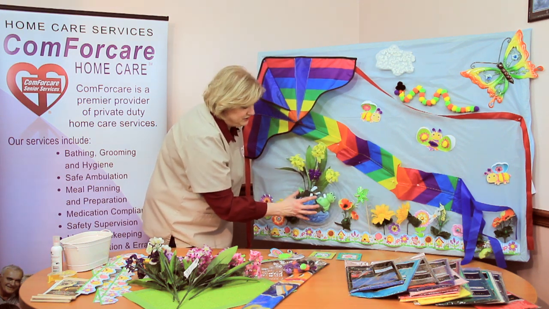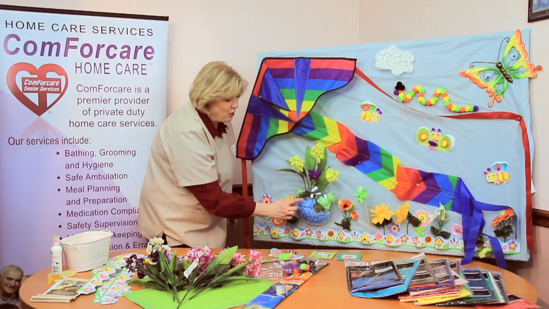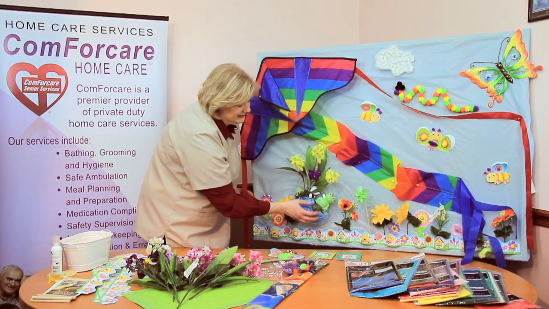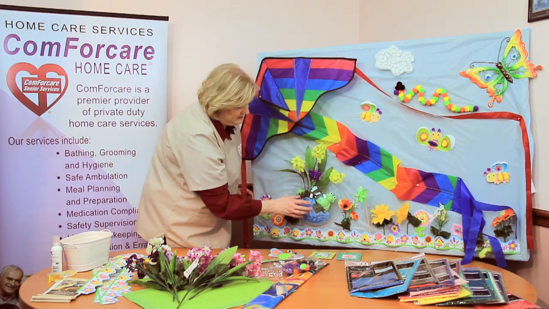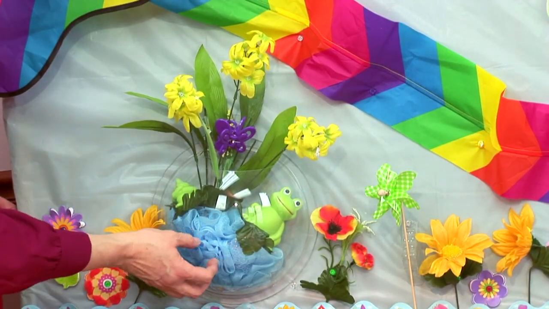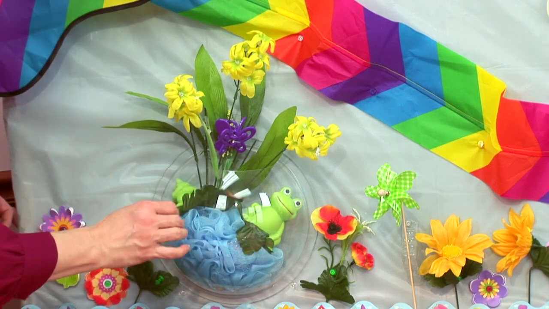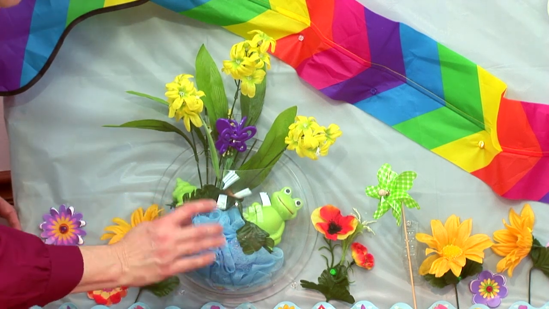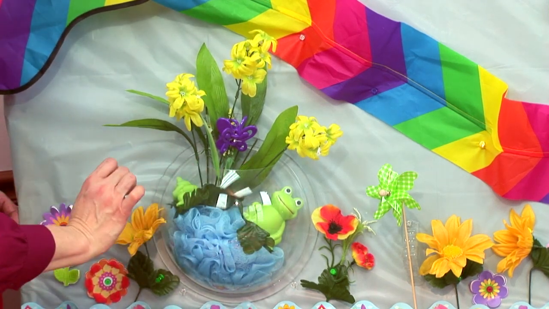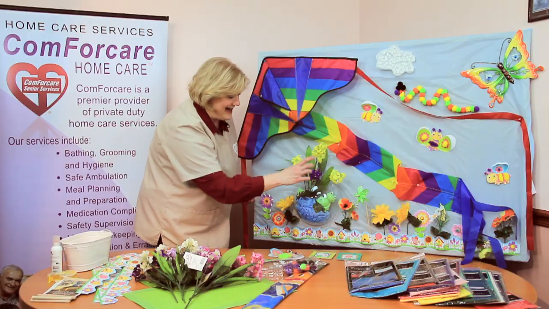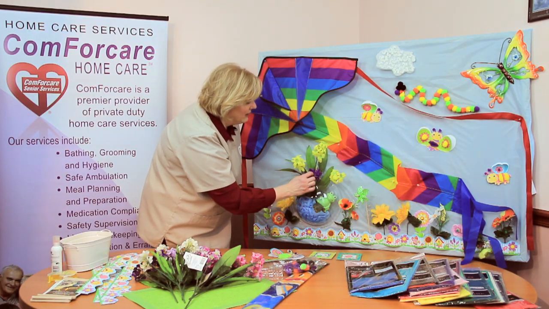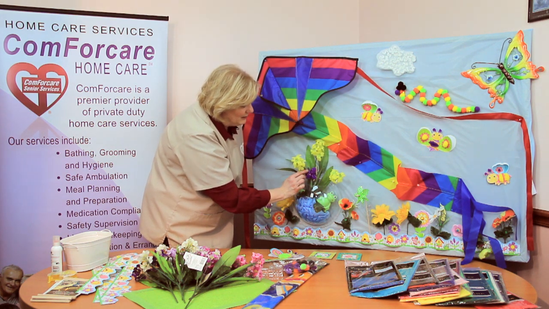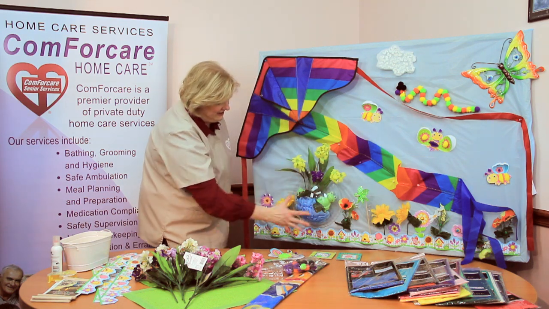This is probably the most expensive part of the whole thing, but I can use this over and over again. It's almost like an aquarium. I took a blue scrunchie from the dollar store, put it in the bottom, took some of the leaves that were left over from the flowers when I cut them, and then I took a package of little children's frogs and stuck those in there along with a barrette that looks like a butterfly and some flowers, just to give it a nice look.